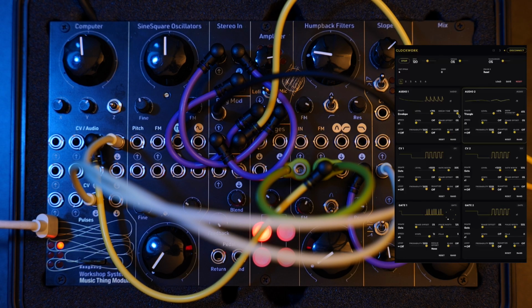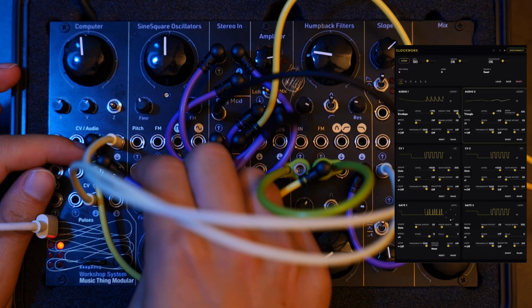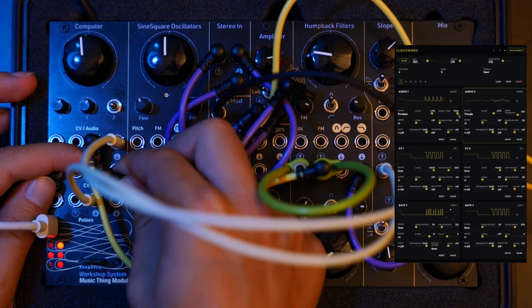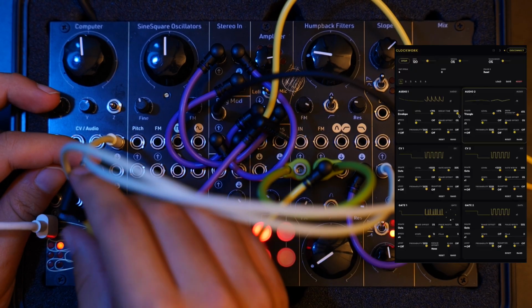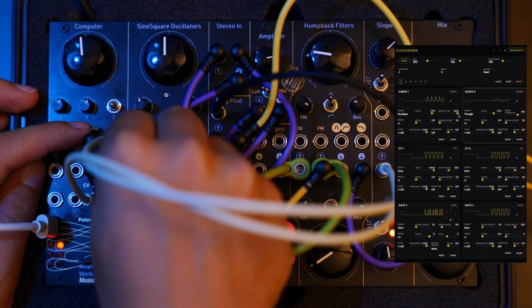Let's do our bass next. We'll use one of the CV outputs. So our CV source.